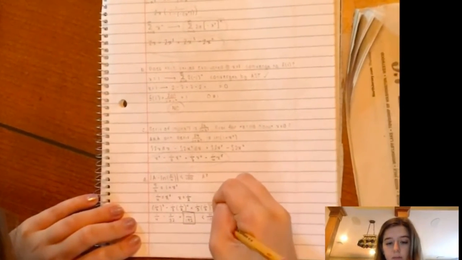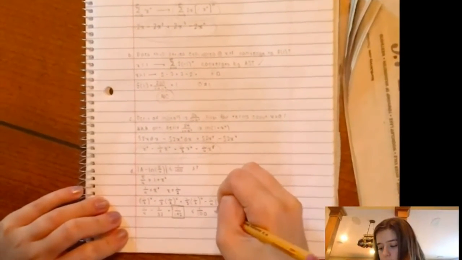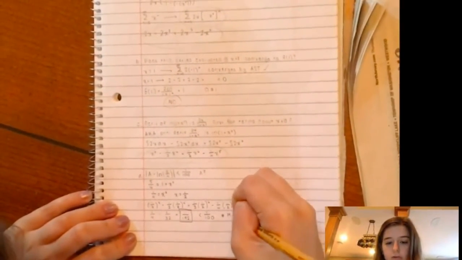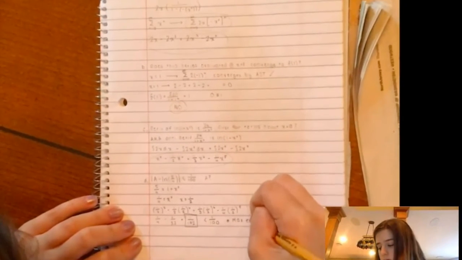And this is starting to make me think of max error problems that we have done, which revolve around the remainder theorem.